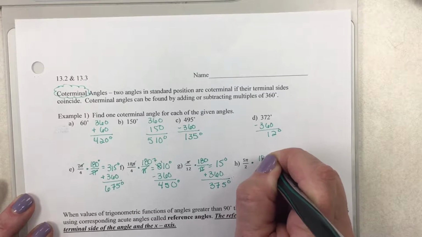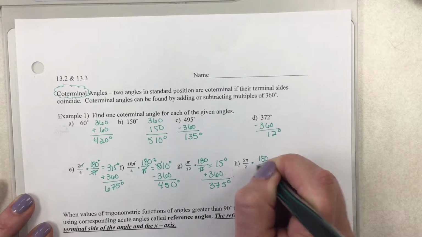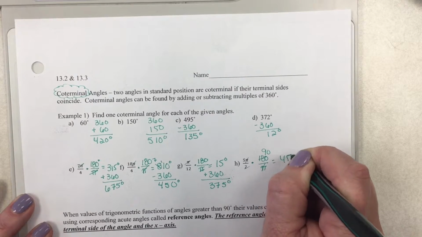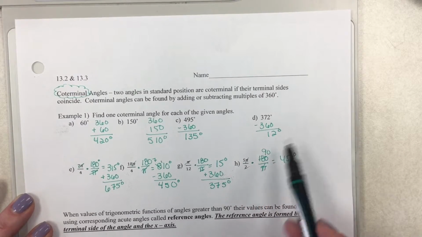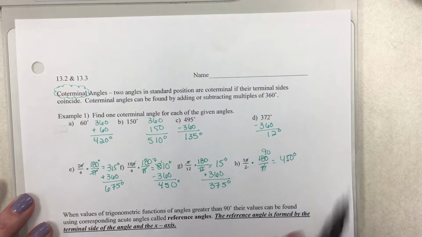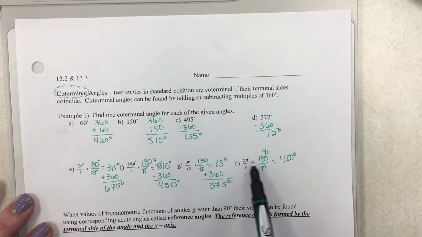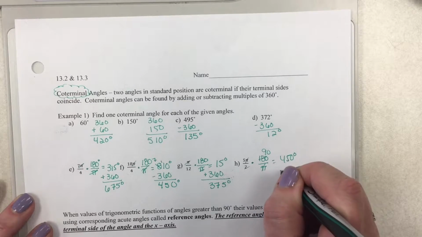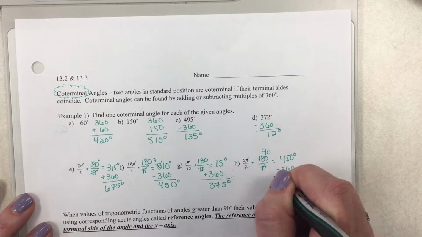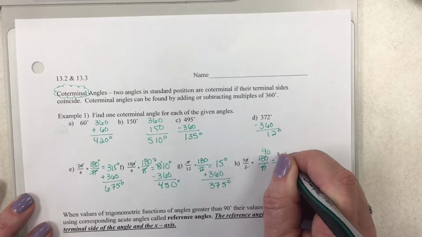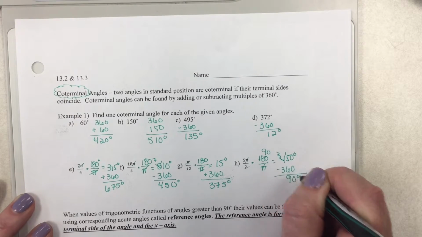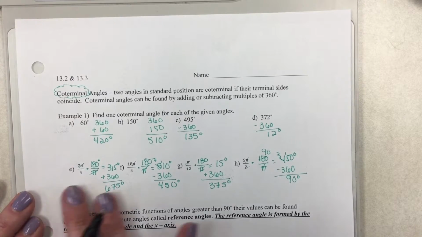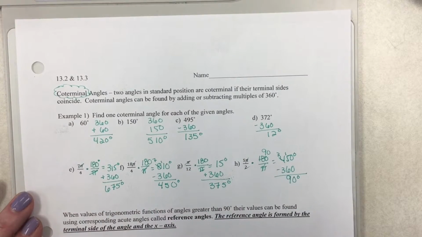5 pi over 2, times 180 divided by pi, pi's cancel, and I end up with 450 degrees, because 5 times 90, or if you want to just take 5 times 180 divided by 2, you get 450. That's greater than 360, so let's make it a little bit more manageable. And I end up with 90 degrees. Good job, Harley.